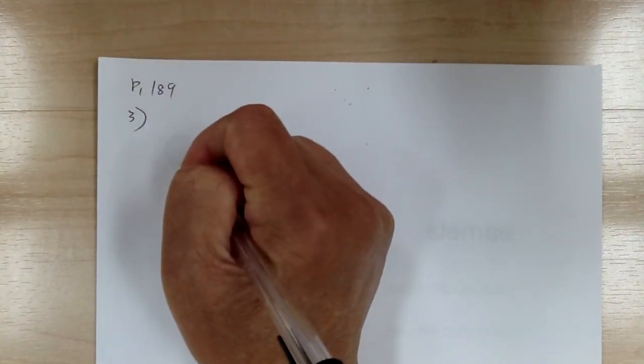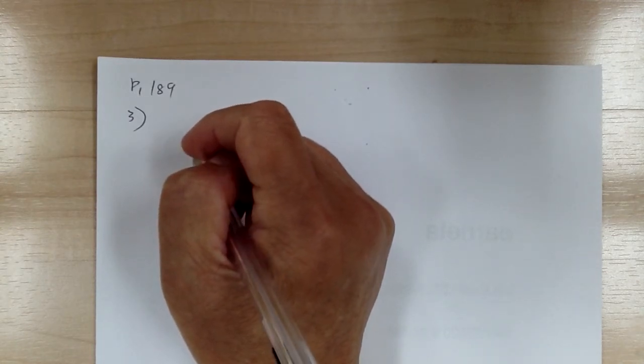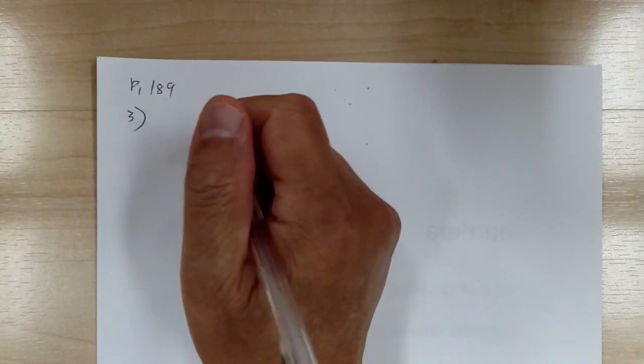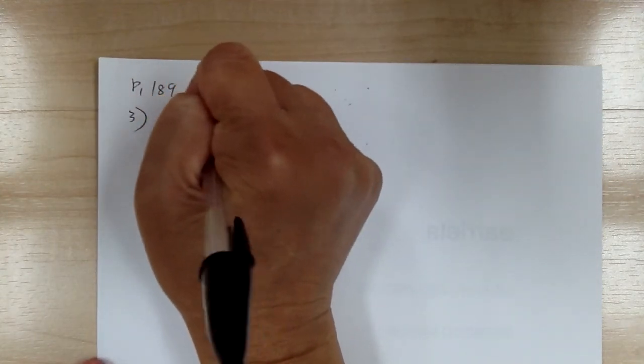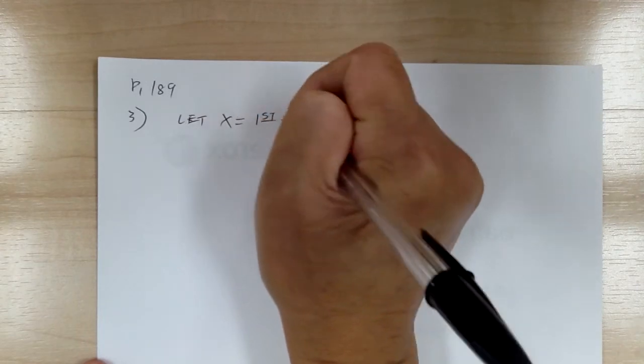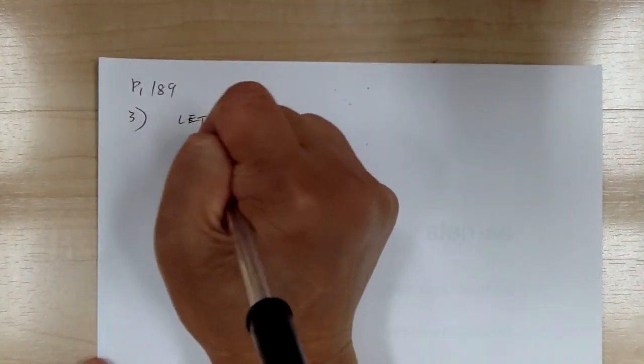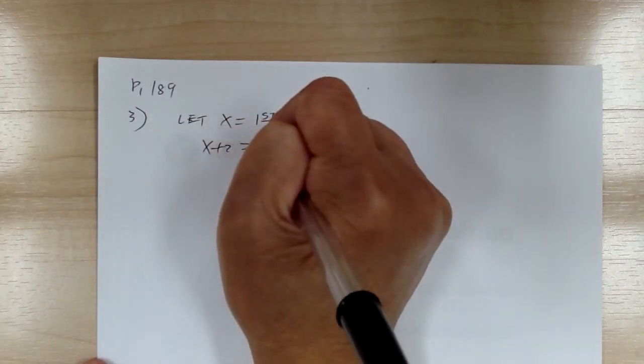Okay, let's go to number 3. Now you're looking for two consecutive odd integers. So again, you need to let x equal the first number, and consecutive odd integers go by 2, so x plus 2 will be your second number.